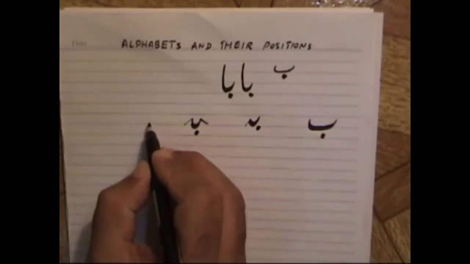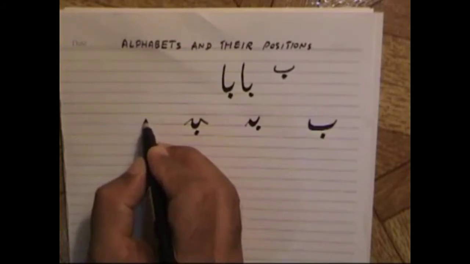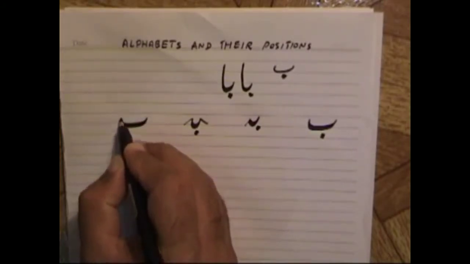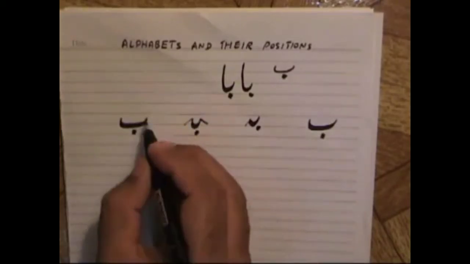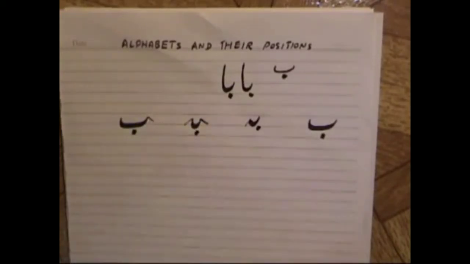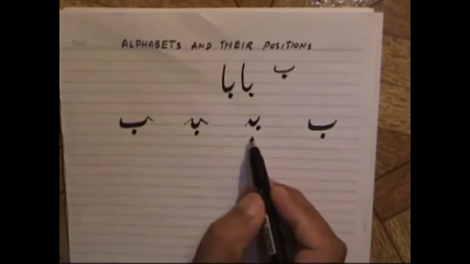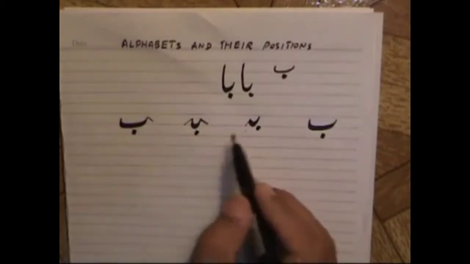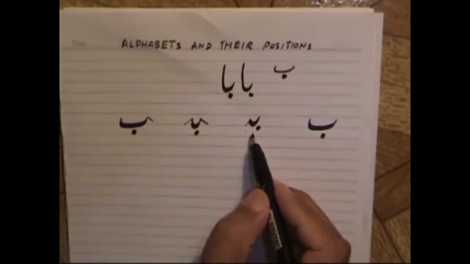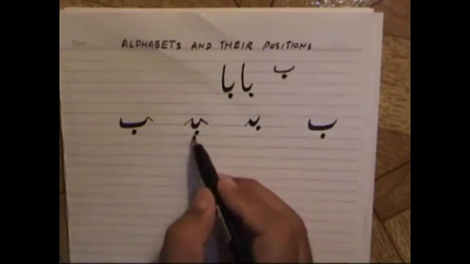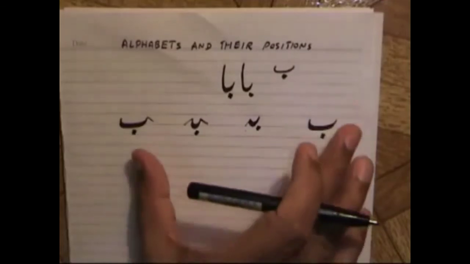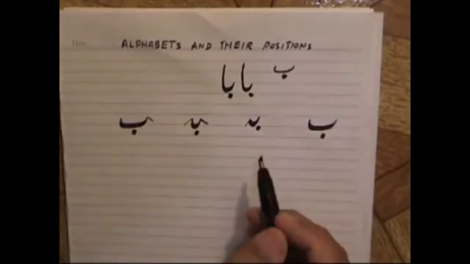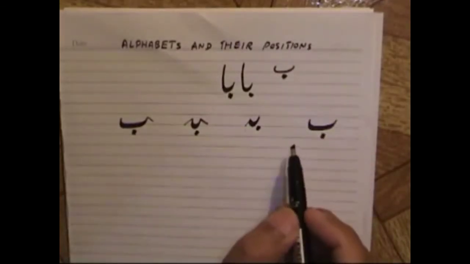Likewise, the final position. The final position of Be is similar to the independent position, but here we have the connector in the beginning. So Be has 3 different positions: Be at the initial position, Be in the middle position, and Be in the final position. In this lesson, our objective is to understand how different alphabets take different positions.